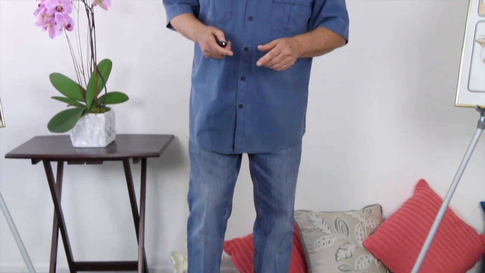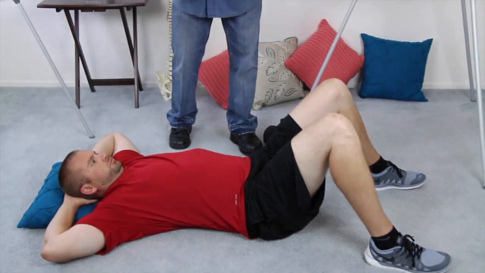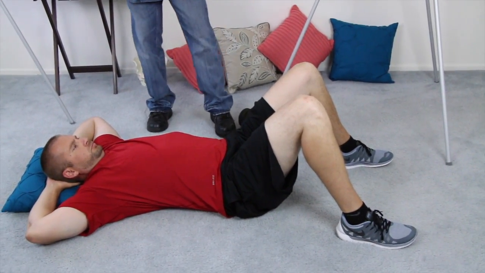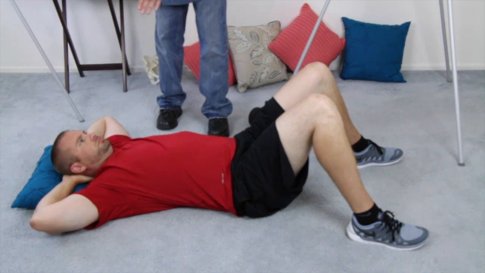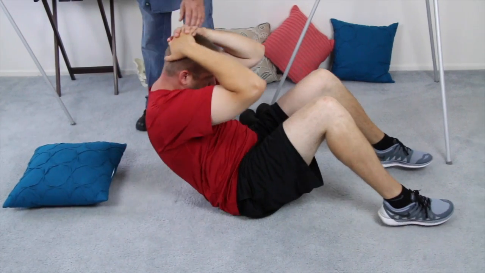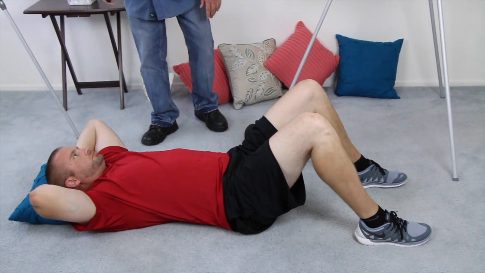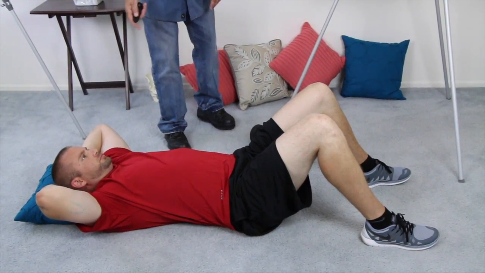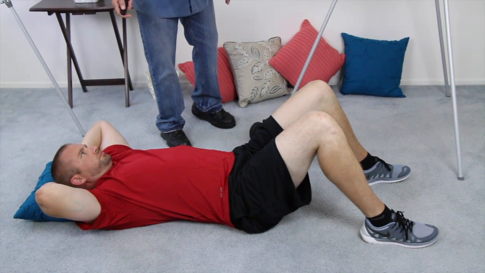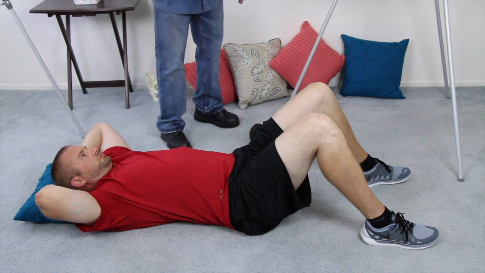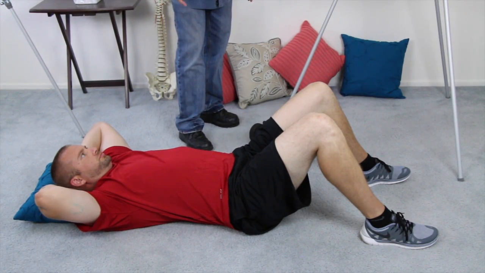Now, a sit-up is usually done in this position: you're on the ground with the knees up, your hands behind your head or your neck, and go ahead, Chris, do a sit-up. All right, now let's talk about what that sit-up does. As he did a sit-up, he was pulling on his head and his neck. If you have neck problems, that could cause problems with your neck. But right now, let's concentrate on the low back.